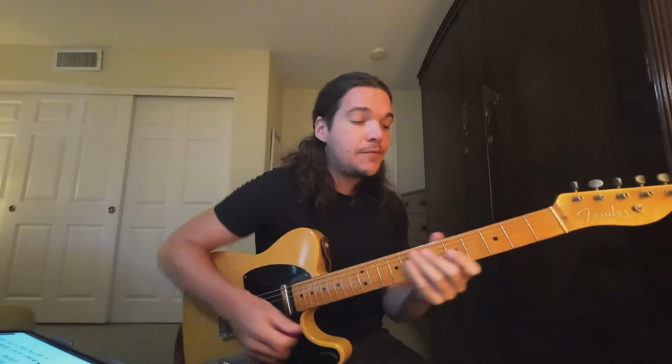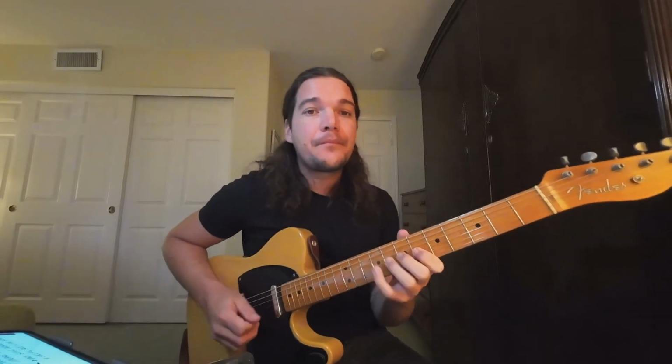We could also change what scale we're playing. We could play E flat minor, and the root of the E flat minor scale is E flat, but it's a different type of scale. So the root is the note that the scale is built upon.